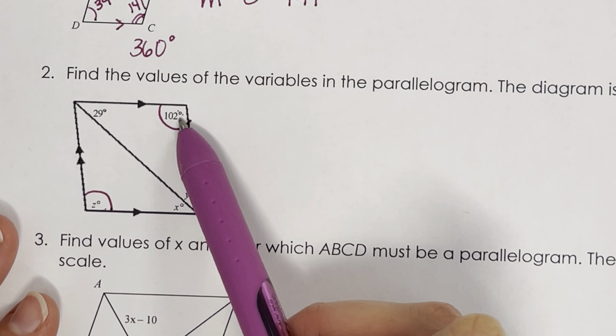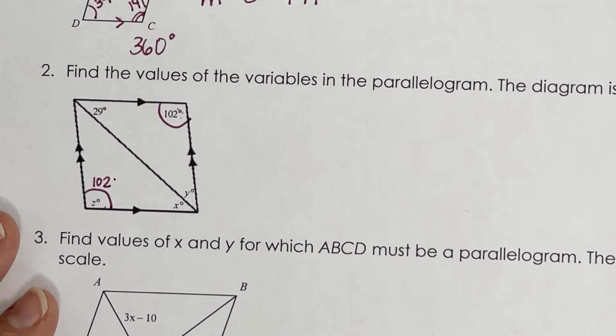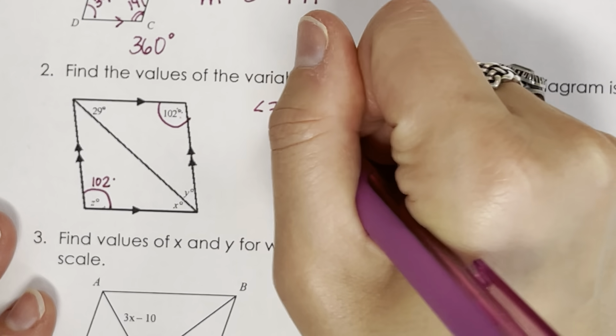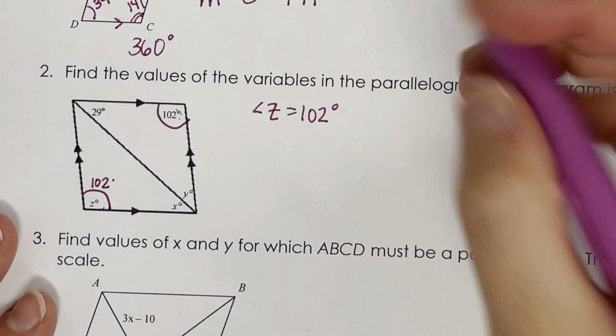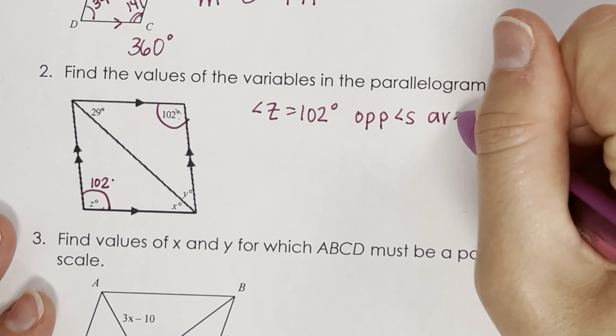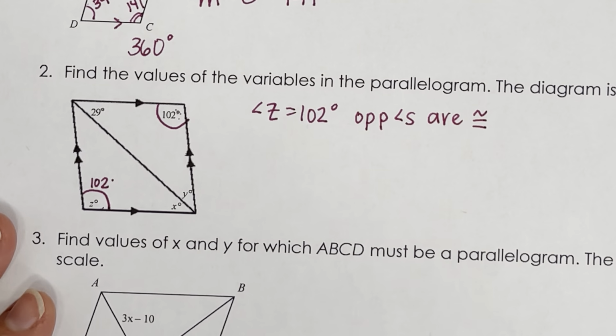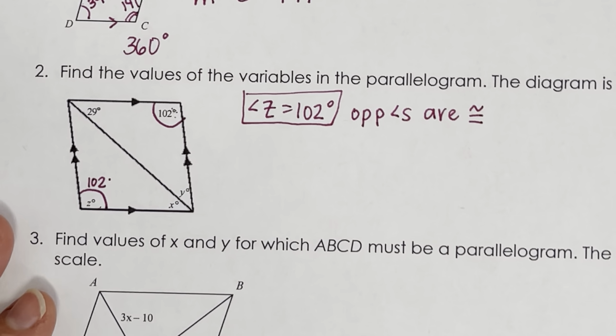So since this is 102 degrees, angle Z is also 102 degrees, because opposite angles are congruent in a parallelogram. So that's my first one, angle Z, easy peasy.